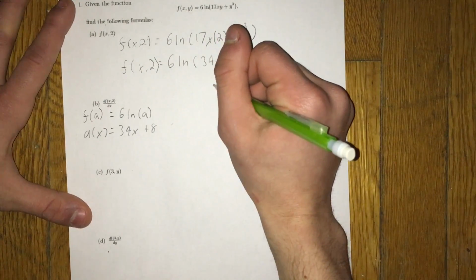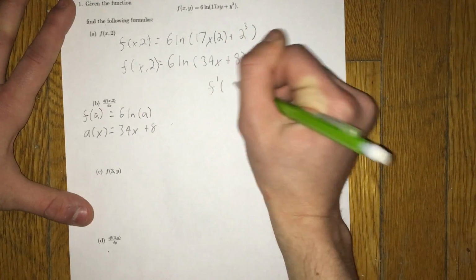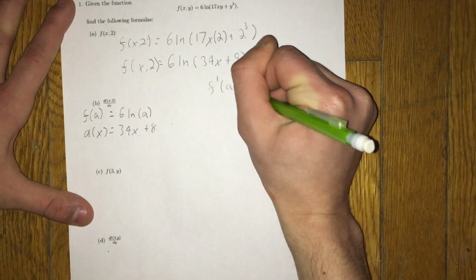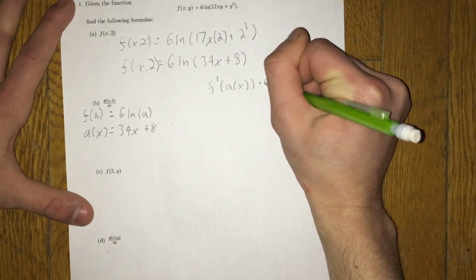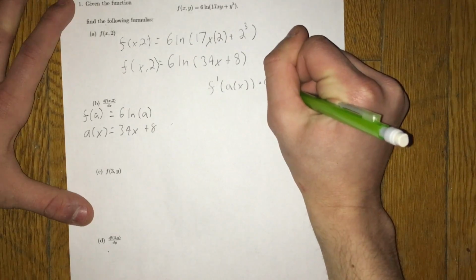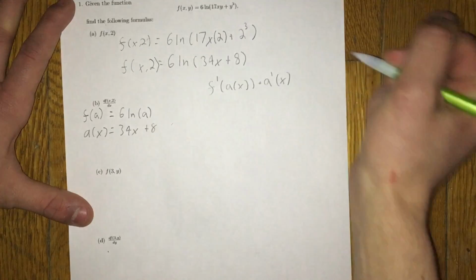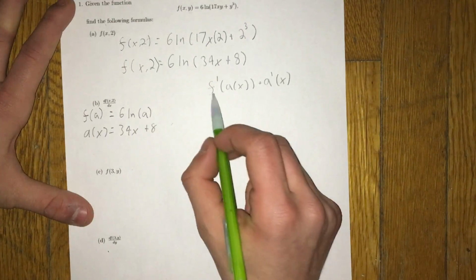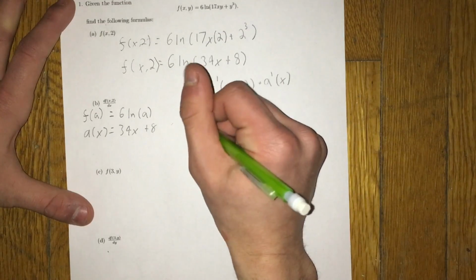And the chain rule goes as follows. It is f prime of a of x times a prime of x. So we're going to have to find the f prime and the a prime.